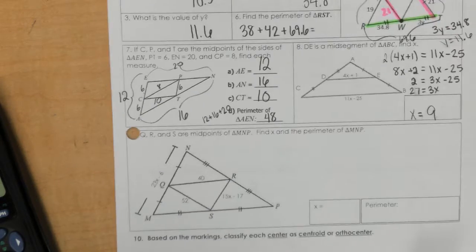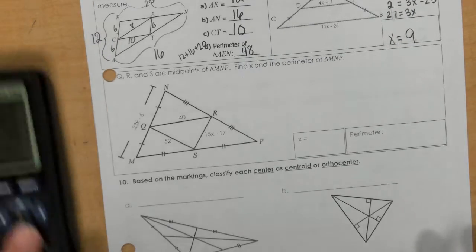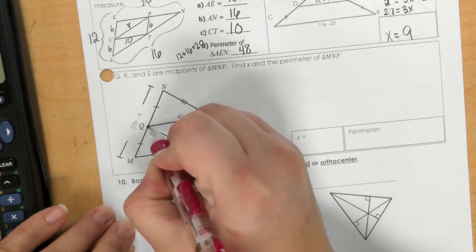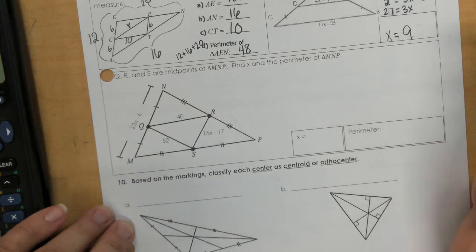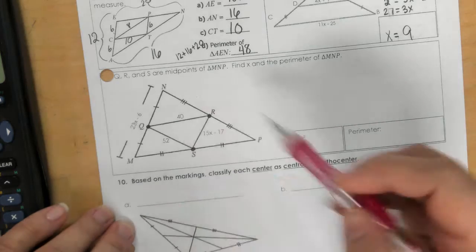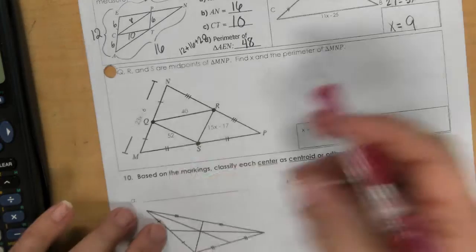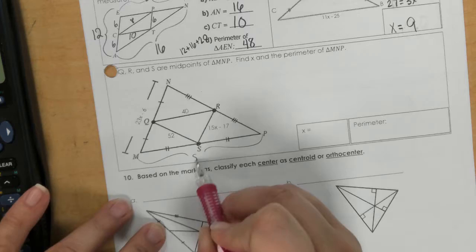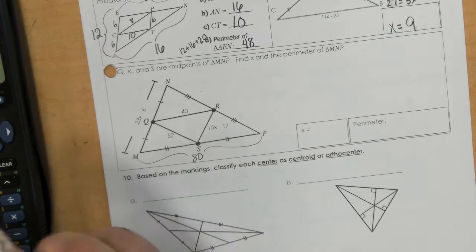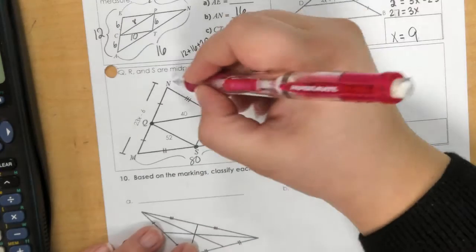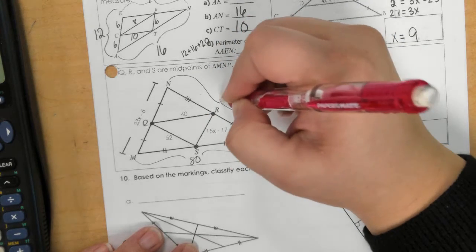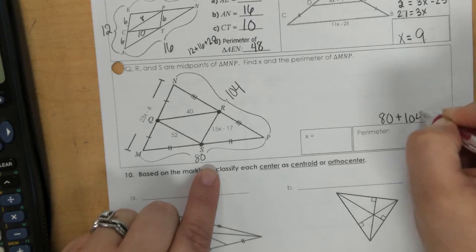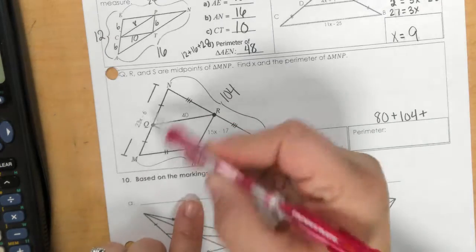Alright, number 9. Q, R, S are all midpoints of the triangle. Find X and the perimeter of the triangle MNP. So we're finding the large triangle. All right, so if this side is 40, then this is 80. If this is 52, then this is 104. So we take 80 plus 104 plus whatever this side is.